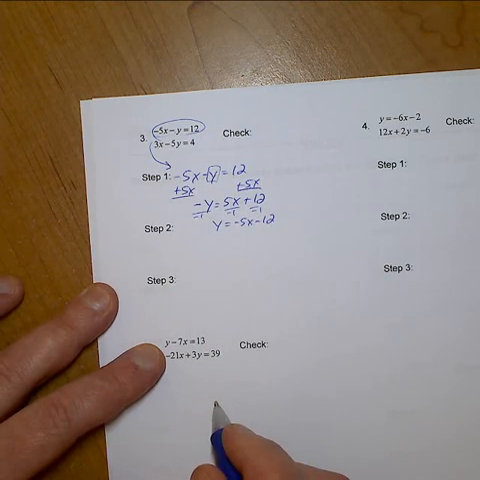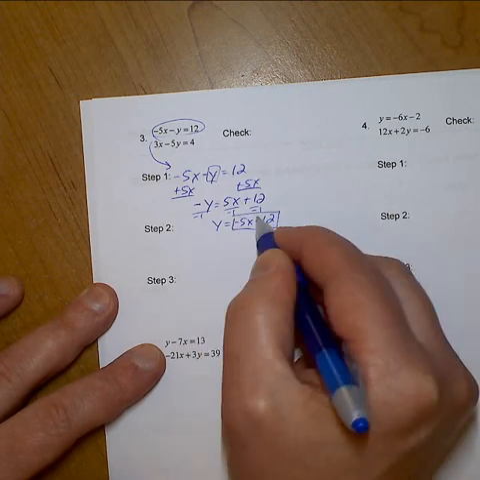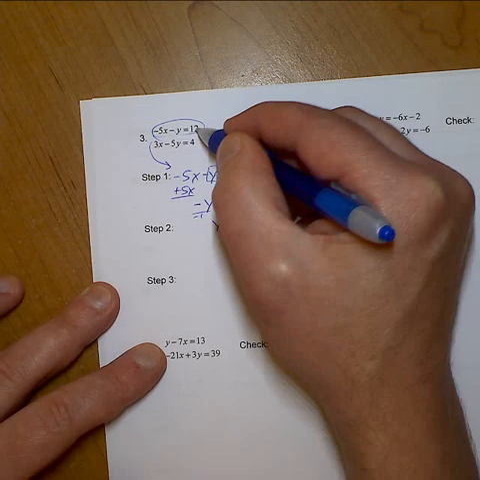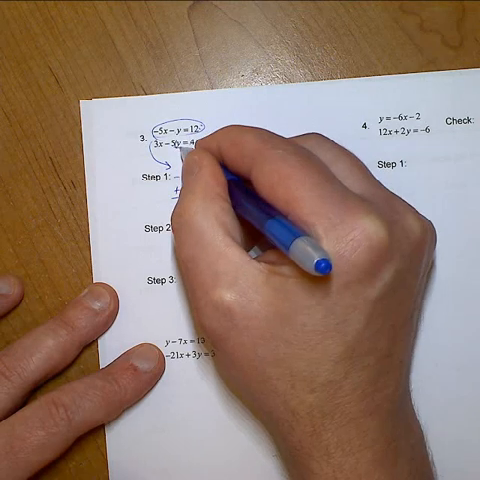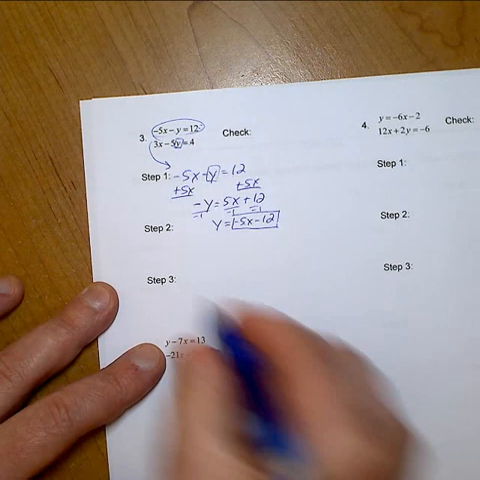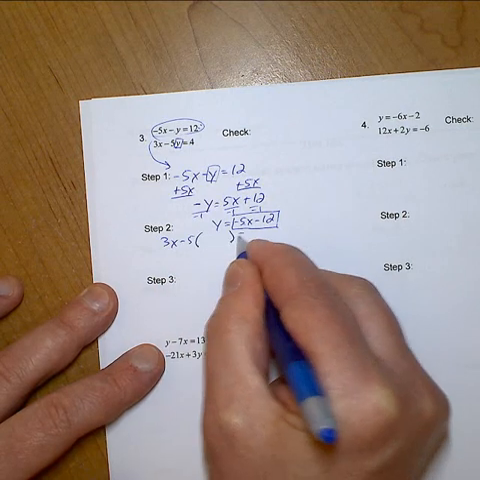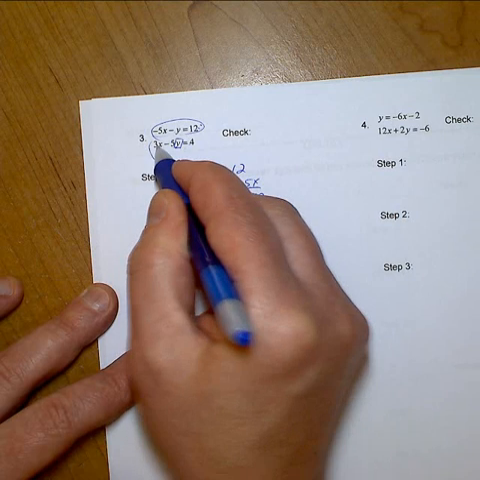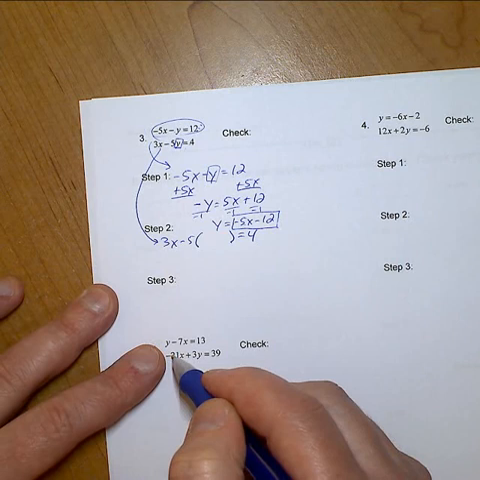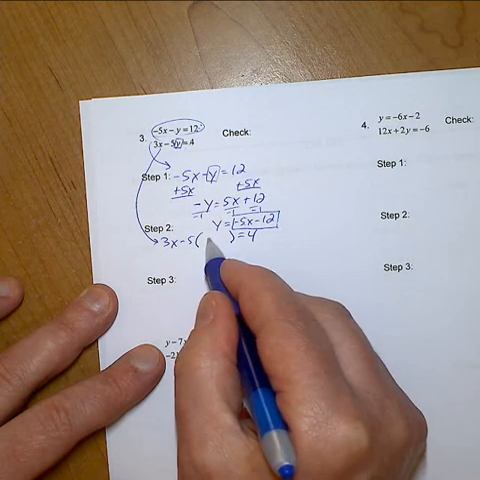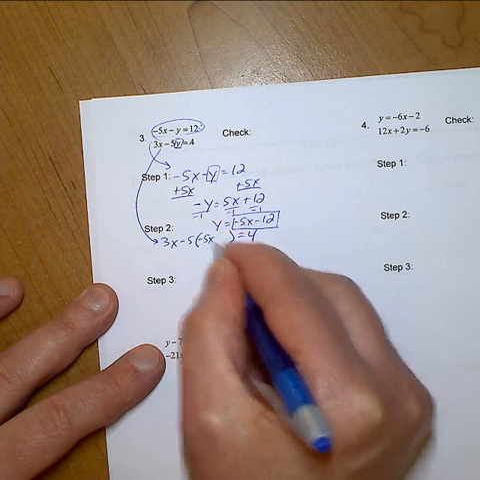Now, step 1, I have this y solved for here. Since I used this equation to solve for y, I have to use the other equation to plug in. So I'm going to take it and plug it into this equation right here. So 3x minus 5 times y equals 4. I'm using this equation right down here. Well, what's y? y we solved in terms of x. It's negative 5x minus 12.